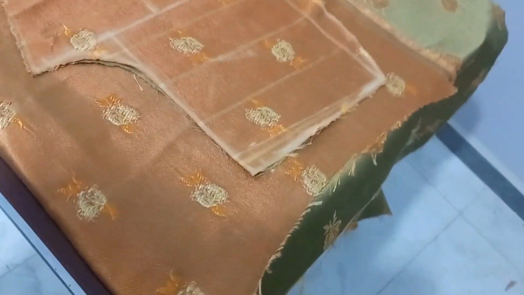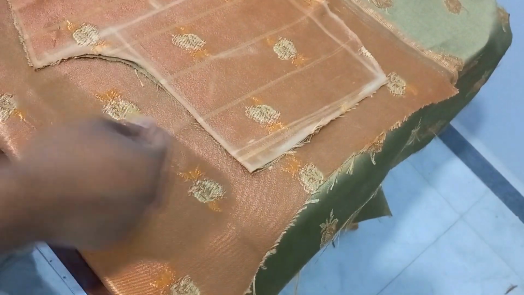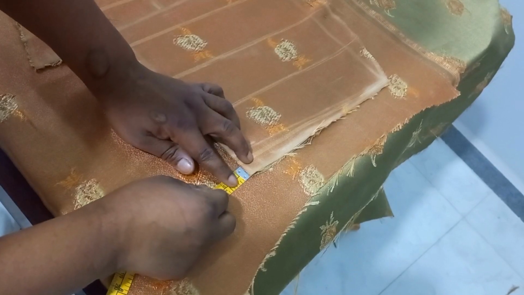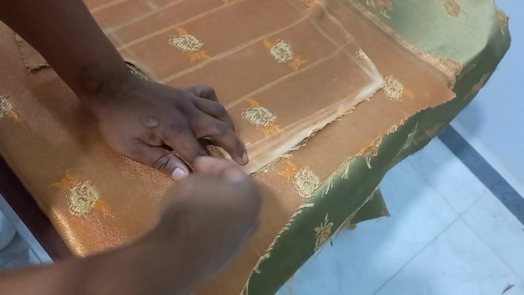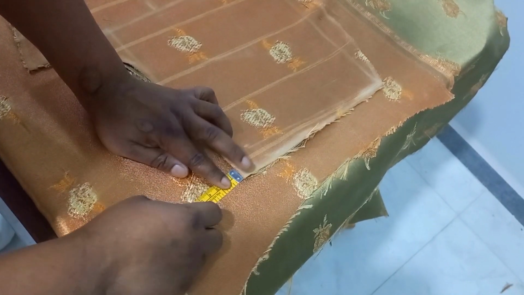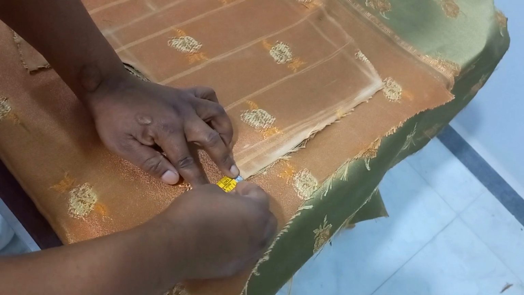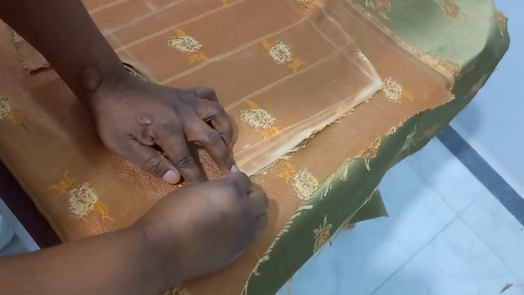So at this part, inward, I'll be taking measurement of 1 inch.